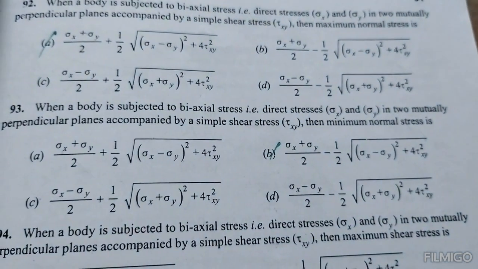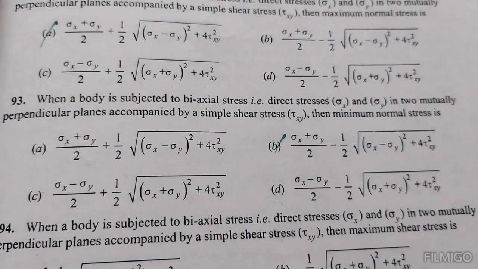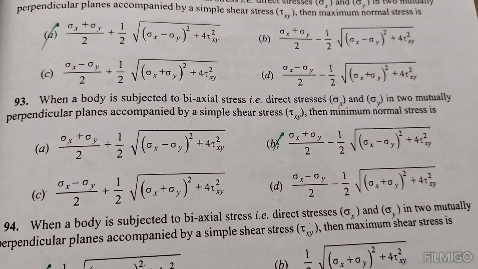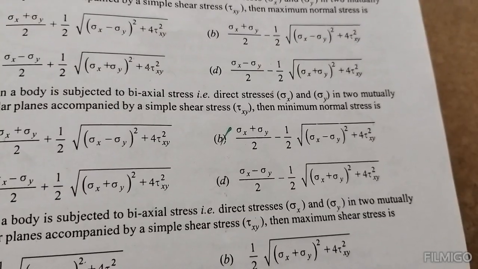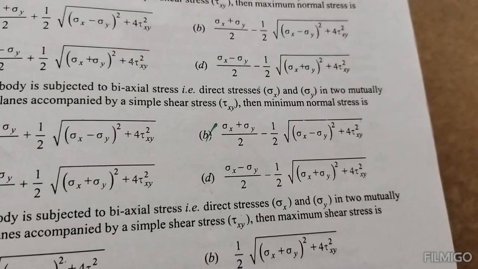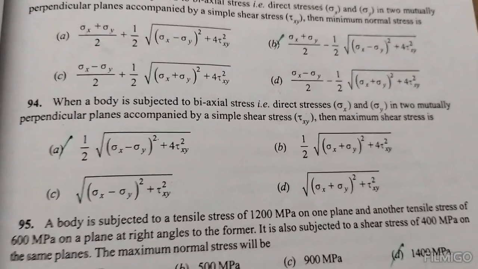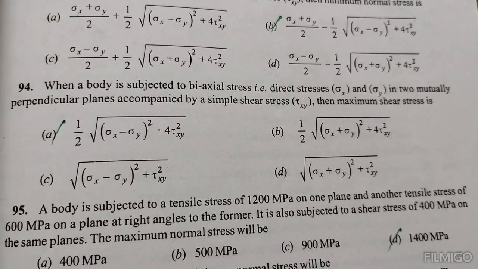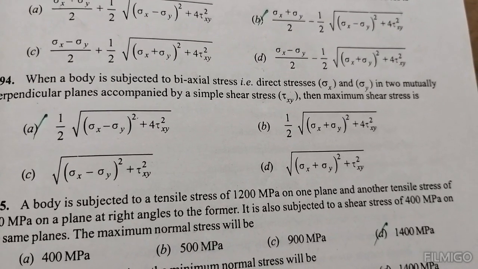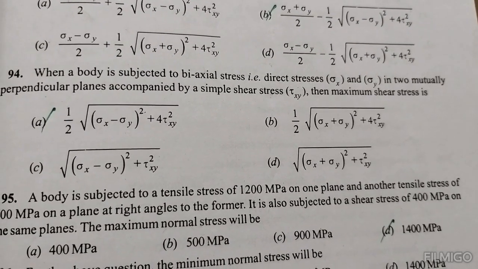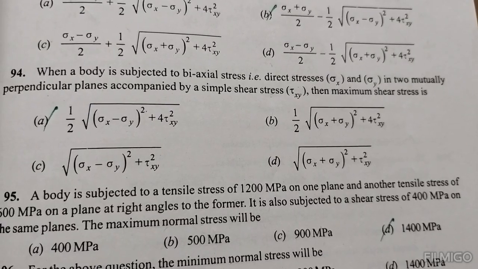When a body is subjected to biaxial stress, direct stresses on two mutually perpendicular planes in combination with a simple shear stress, the minimum normal stress is (sigma x plus sigma y) by 2 minus 1 by 2 root of ((sigma x minus sigma y) whole square plus 4 tau square xy). The maximum shear stress is 1 by 2 root of ((sigma x minus sigma y) whole square plus 4 tau square xy).